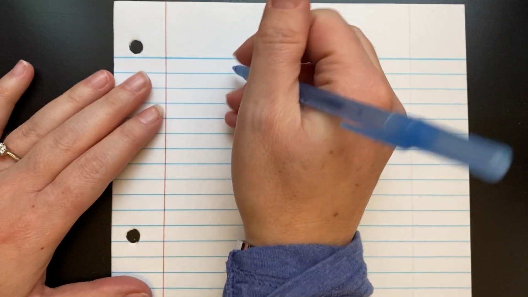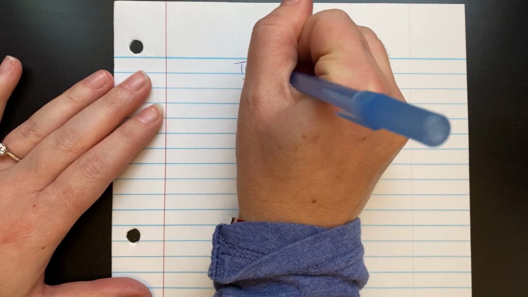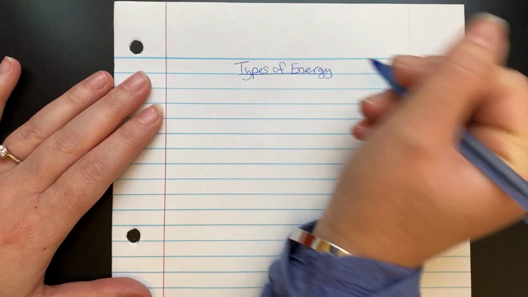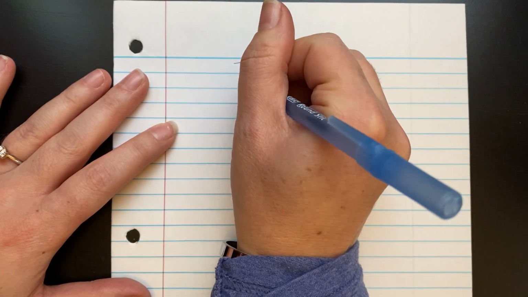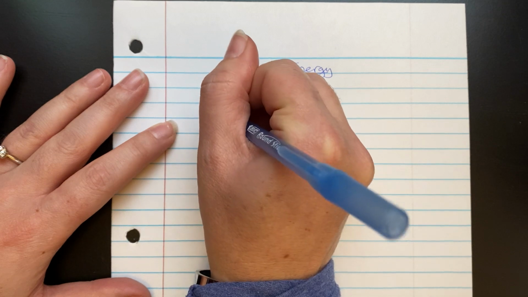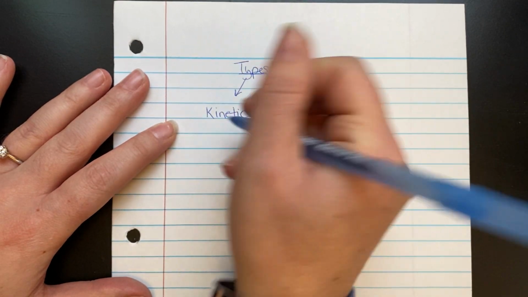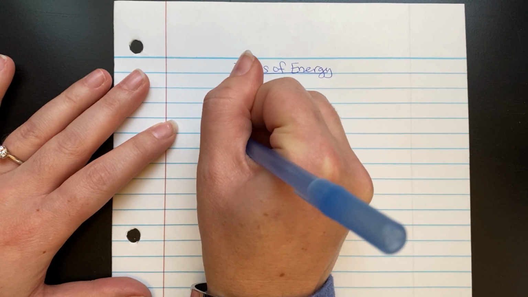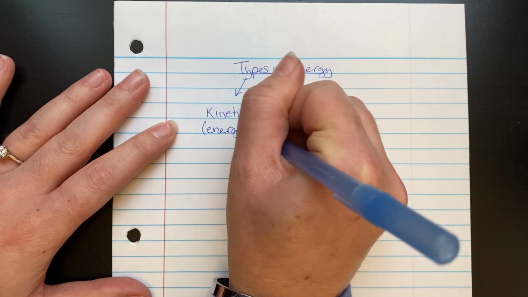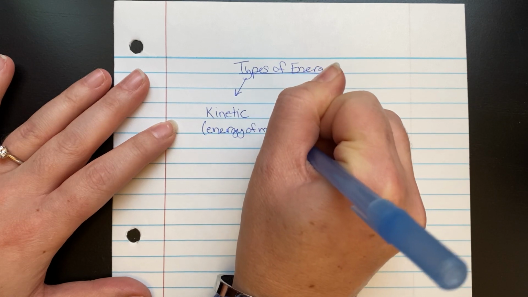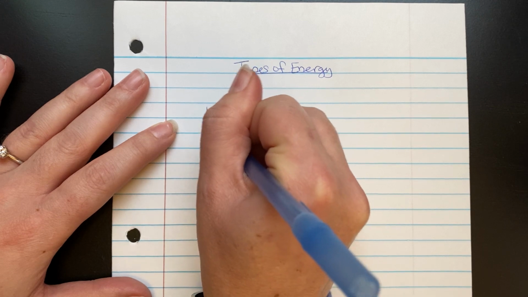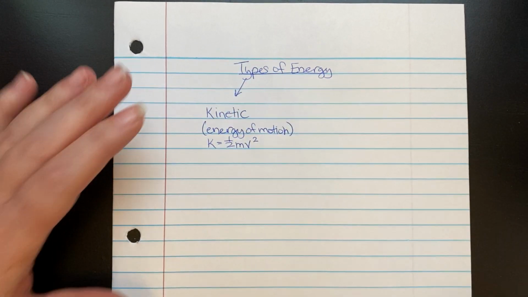What we're talking about today is the different types of energy. So we've already talked about these, but I just think it's nice to organize in this way. The first type of energy that we have is kinetic. And you know that kinetic energy is the energy of motion. And we know that kinetic energy is equal to 1/2 mv squared.